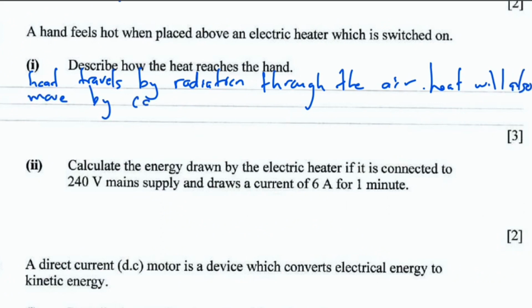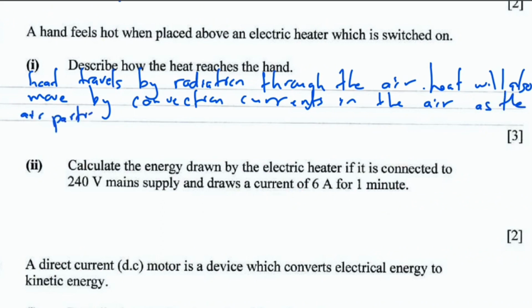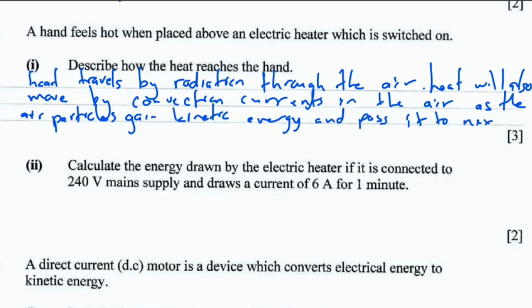It will also move by convection as air particles above the heater gain kinetic energy and expand. This leads to the air becoming less dense and rising, and the one which is more dense will fall to the ground and it will be heated again, and it will set up a convection current which keeps going up and down until all the heat has been propagated to the hand. Okay, so the hand will pick up that energy from the heated particles of air, and that's how the hand will feel hot.